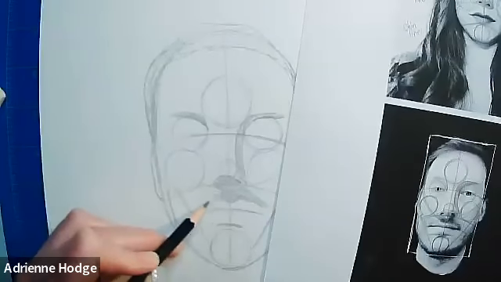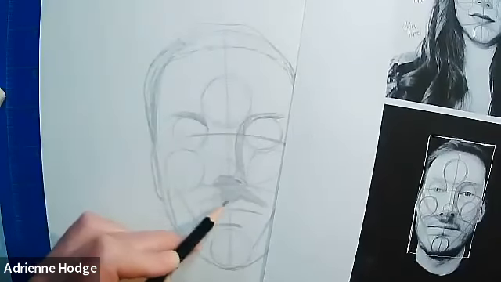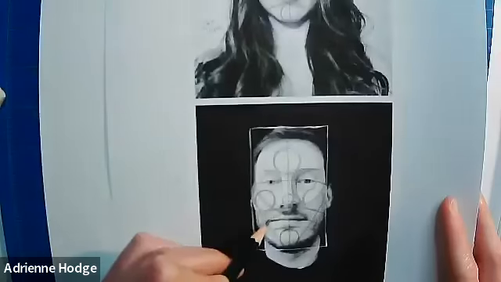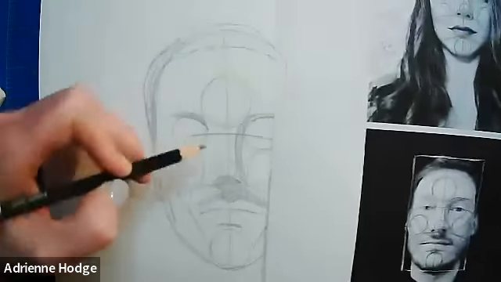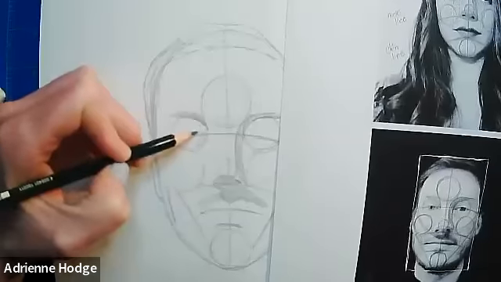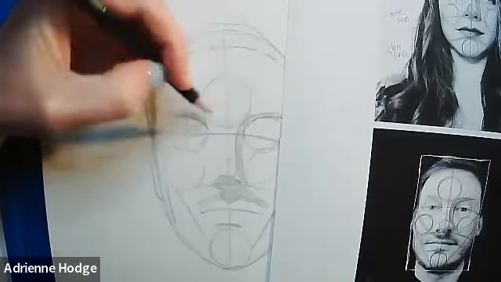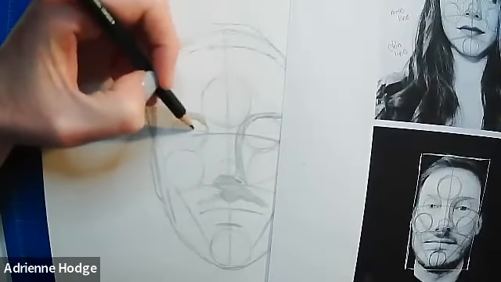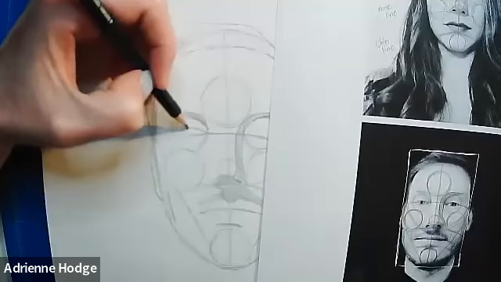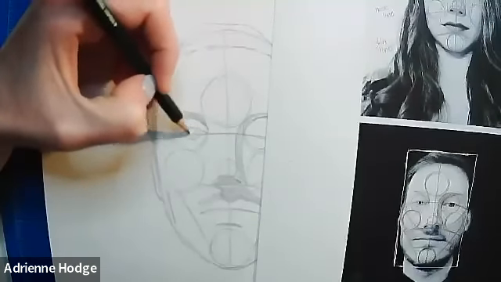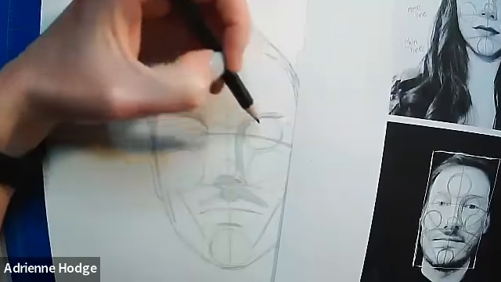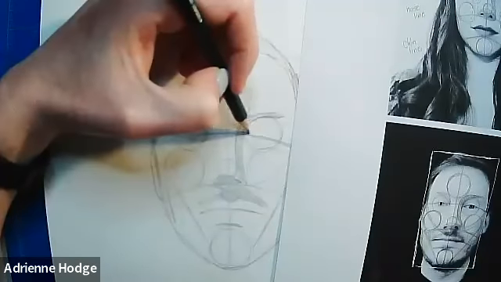So I look at the relationships between one value shape to the next. So the shape of the shadow of the facial hair is going to guide me on where I need to place the lips. But before I do that, I want to make sure that I've got the lips and the eyes in the right place. So I'll go back up here and sketch a little bit of the eyes so that I can at least get the circle for the pupil in there.